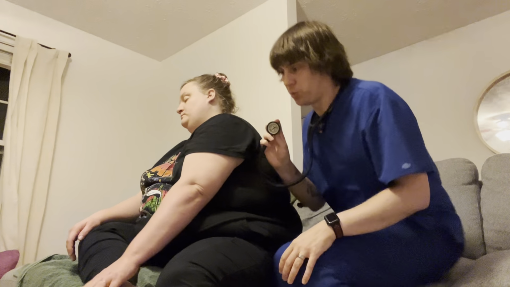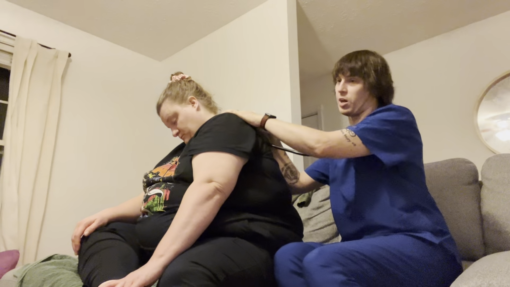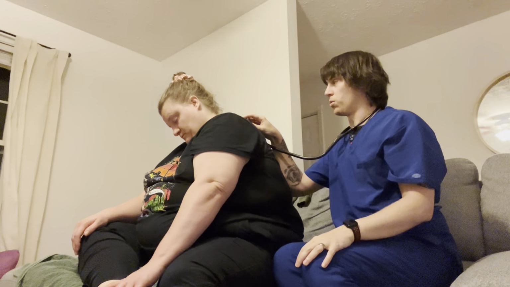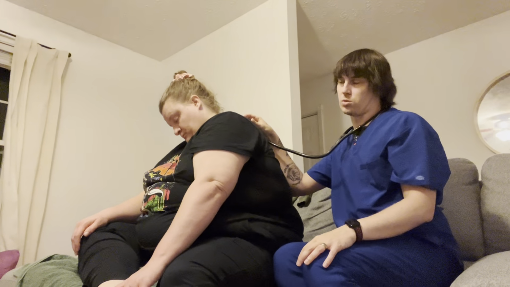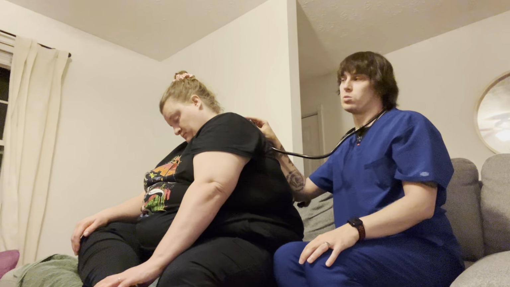And then once you've done that, you should use your stethoscope, starting up right above the scapula. Just want to check for breath sounds. So it's up at the top of the lungs. So let's have them inhale and exhale.